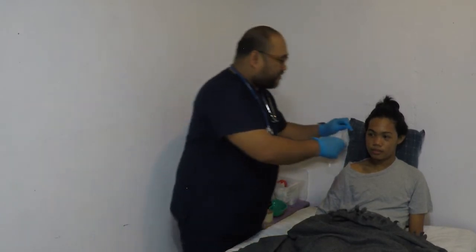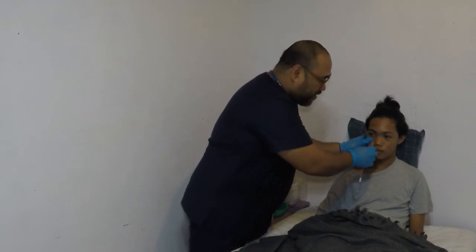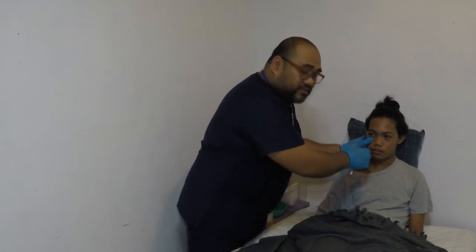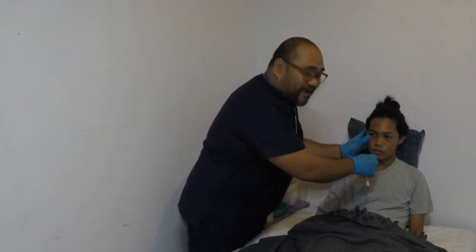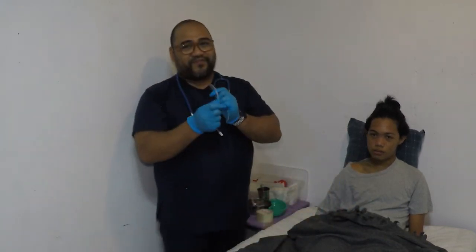So if the tube is attached inside the nose, you have to slowly remove the tape. Then slowly pull the tube. Then if the client coughs, okay, then rapidly remove the tube. Continuous slow pulling it out can lead to coughing or discomfort. That's why when the patient or the client coughs, you have to rapidly remove the tube right away.